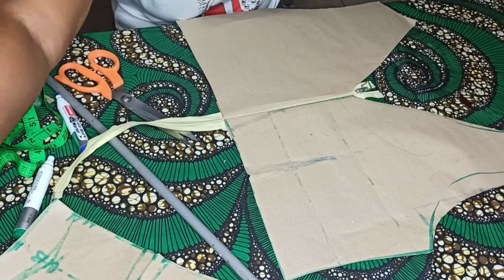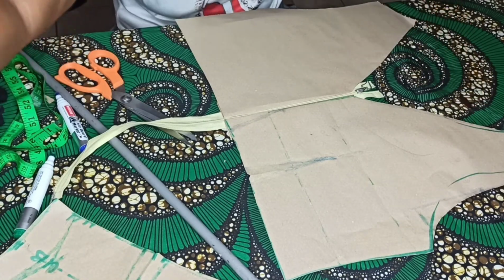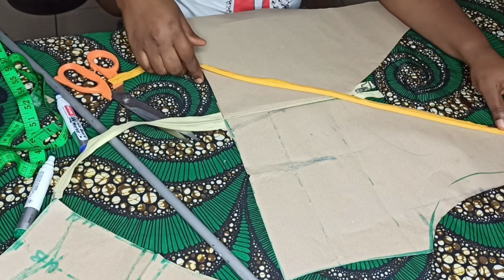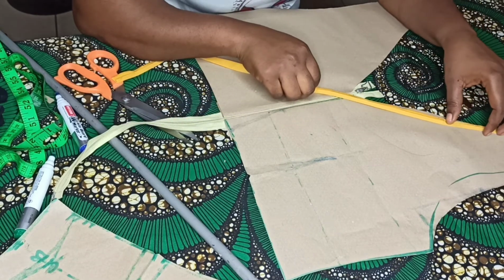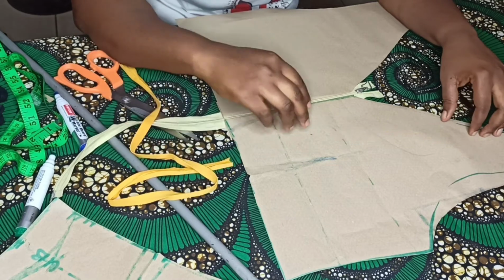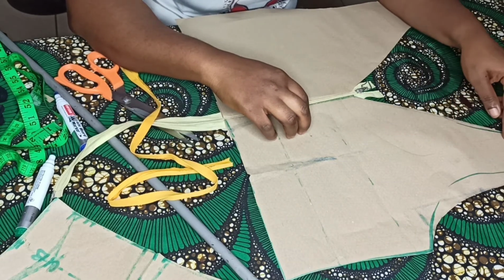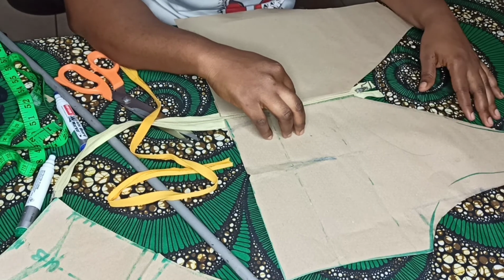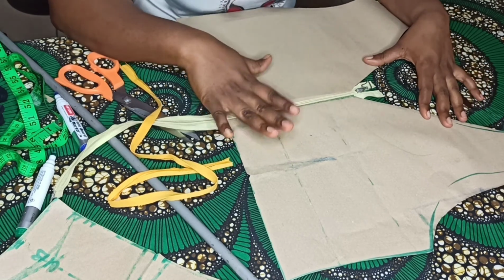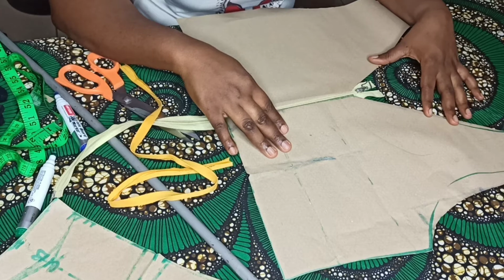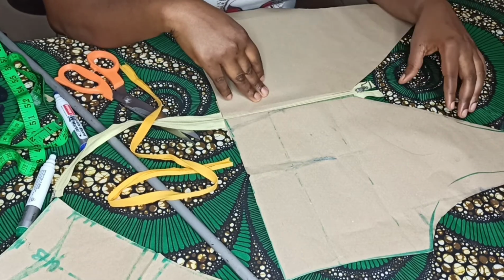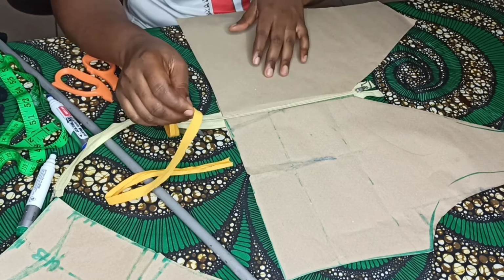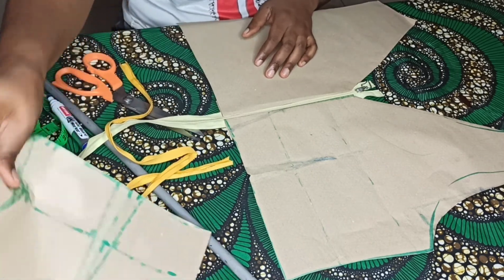For the neckline, when you are sewing it, you can decide to use bias to run it and turn it in to give it a neat look, or you can decide to get a similar fabric and use it for your interfacing. So you can also decide to cut exactly this kind of bodice and then use it for your in-to-in sewing, depending on what you want.